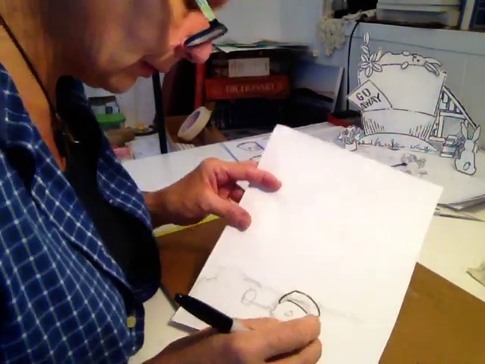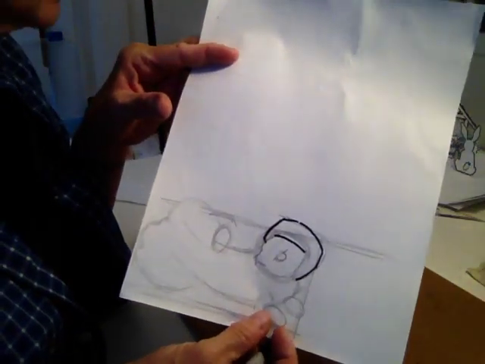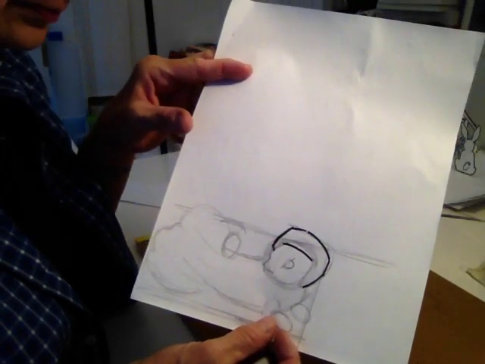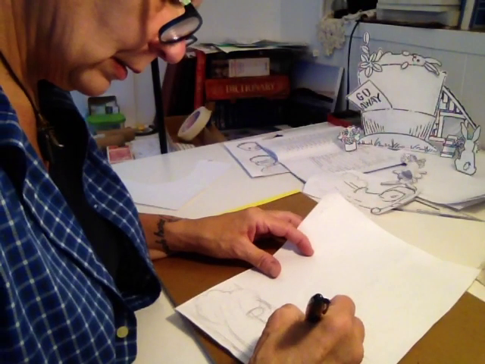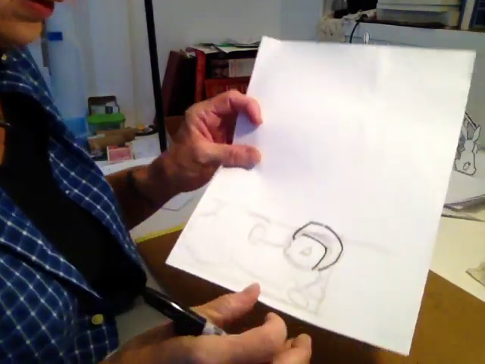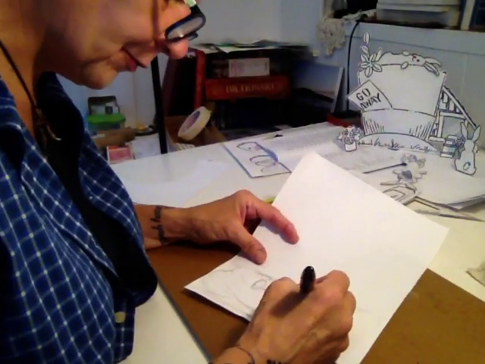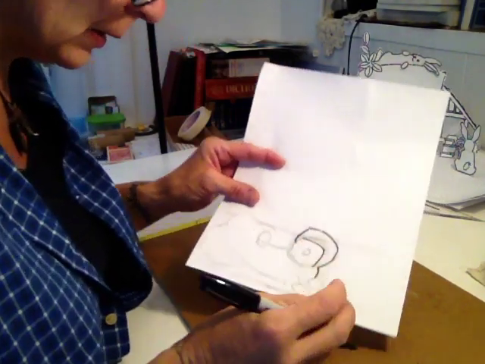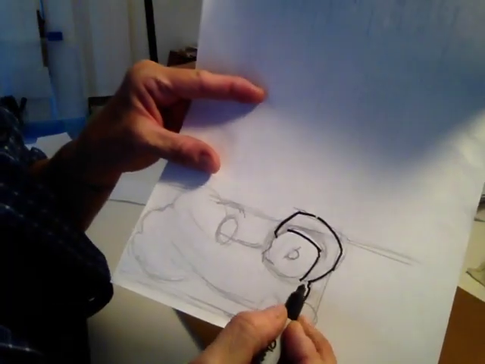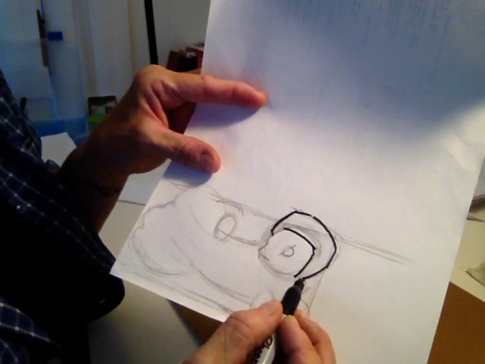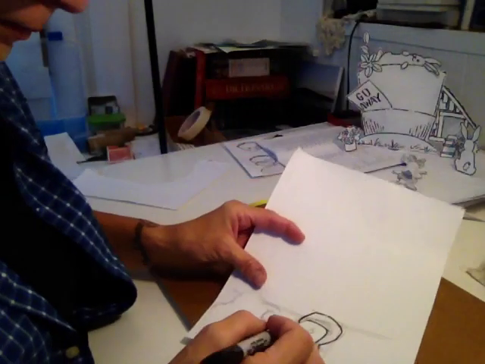We're going to come down on his forehead just a little bit. It's going to look a little weird, but it's okay. Right now it looks like a hat that a woman would wear in Henry VIII's time. It's okay. I made a little indent there where his neck would be, and then his shoulder.